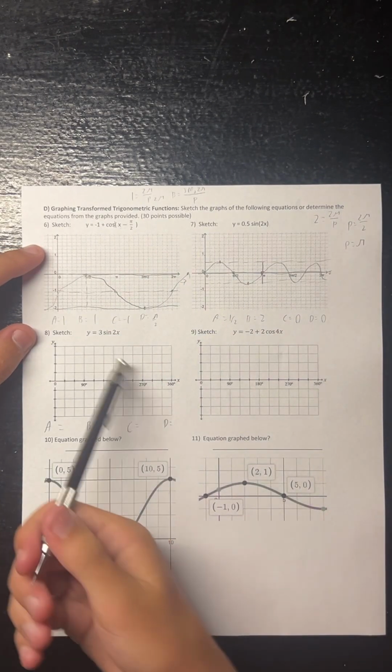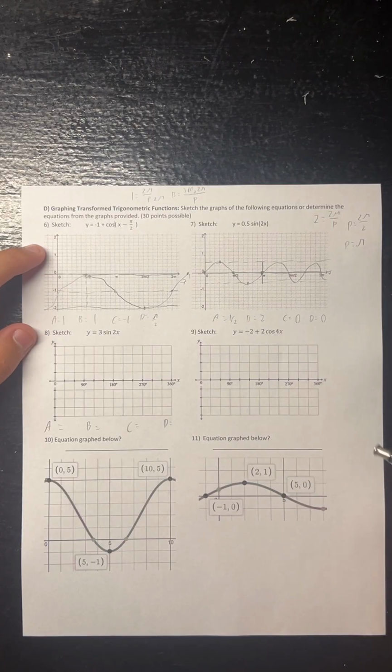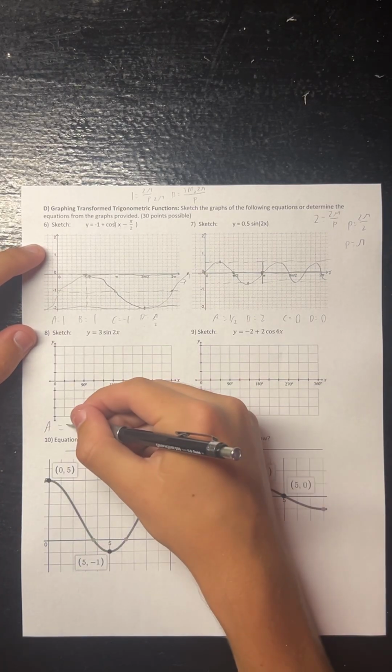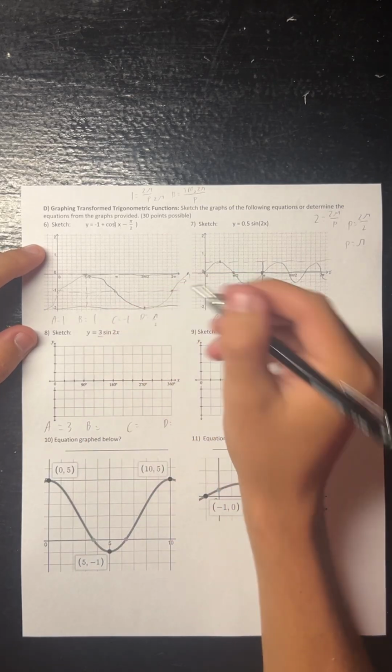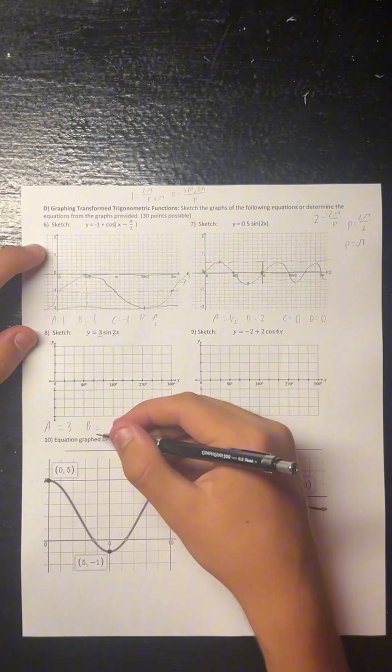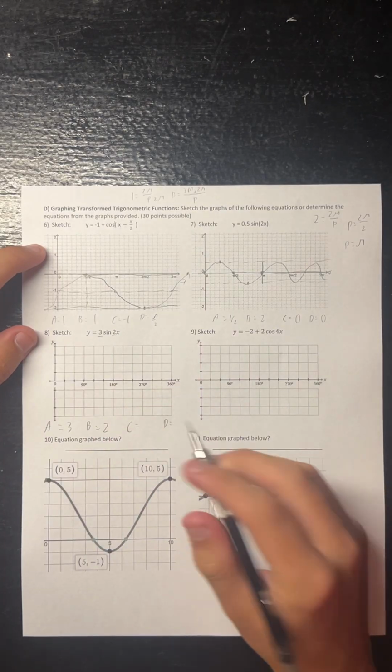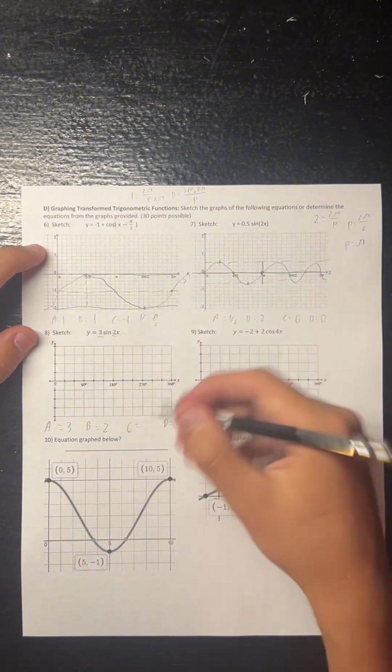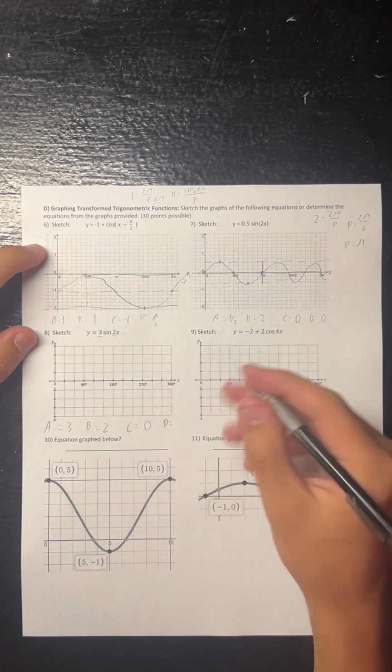Okay, the next graph is y equals 3 sine 2x, and now we are in degrees, so we need to make sure of that. So a is 3, really simple. B is 2, really simple. C, well, again, no coefficient, so 0. D, again, no coefficient, so 0.